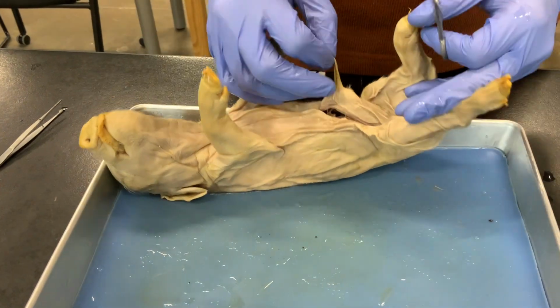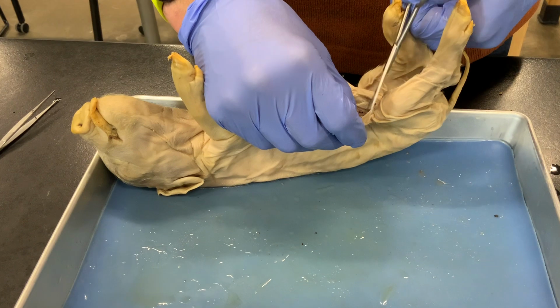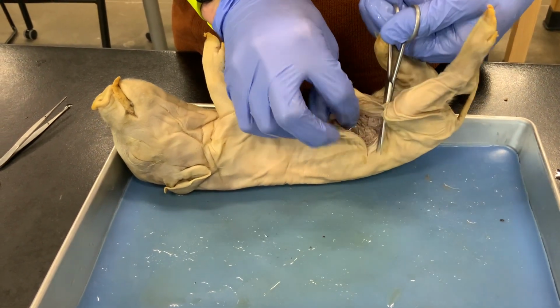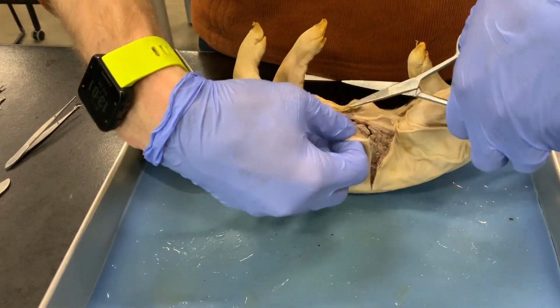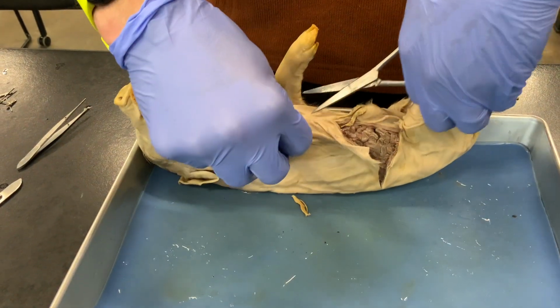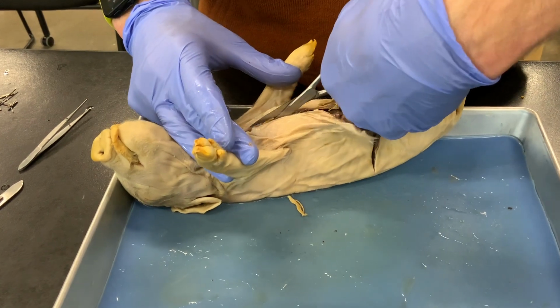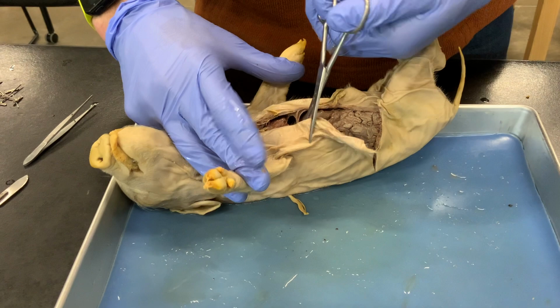And then again, once you can get into the body cavity so that we don't cut the internal organs, I use scissors to open the body cavity all the way back to the dorsal side, and up to the front of the rib cage, at the very front end of the thoracic cavity.